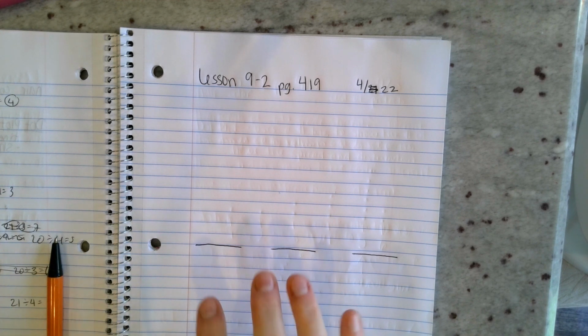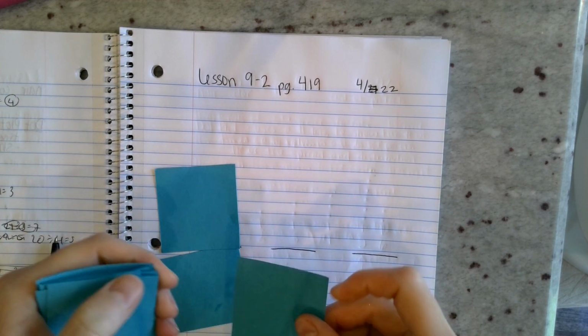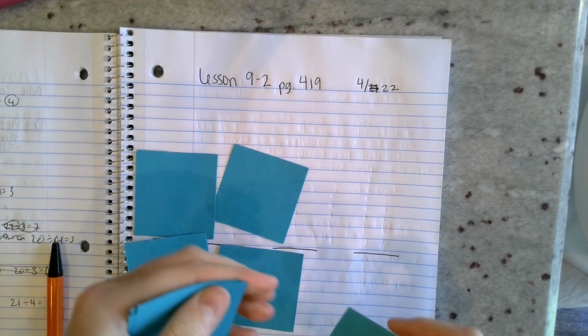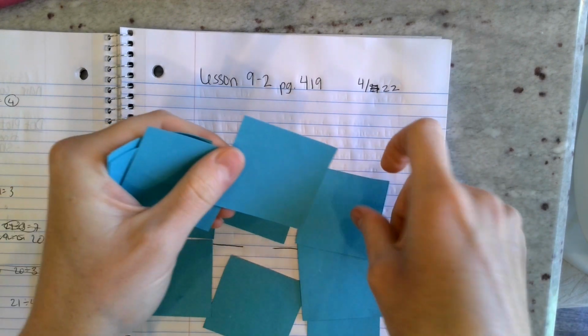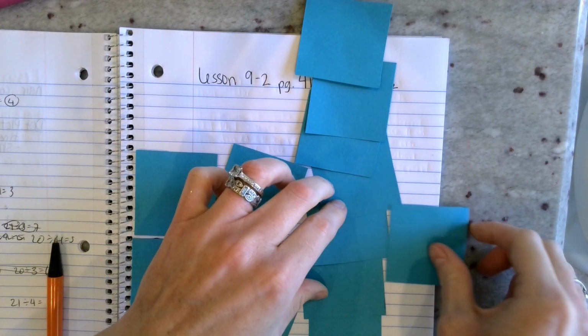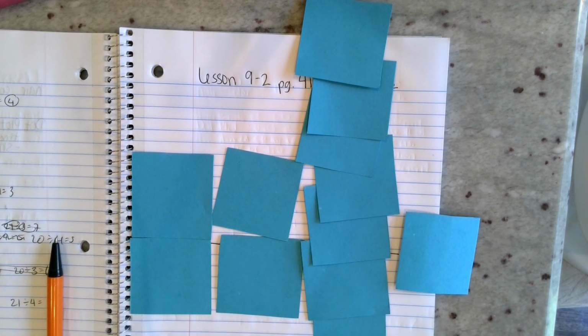Okay, for this next one, we're going to make 4 columns: 2 in one column, 2 in the next column, 7 in the next, and 1 in the next column. And we want to have the same amount in every column. We have the numbers 2, 2, 7, 1.